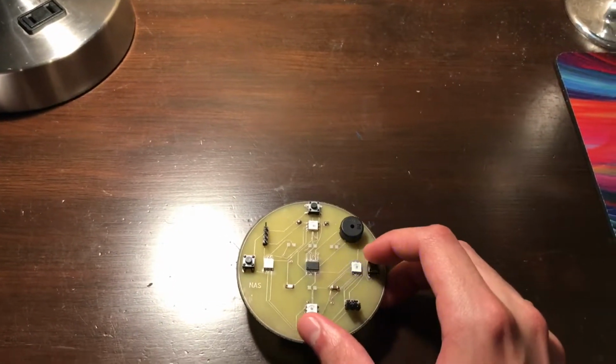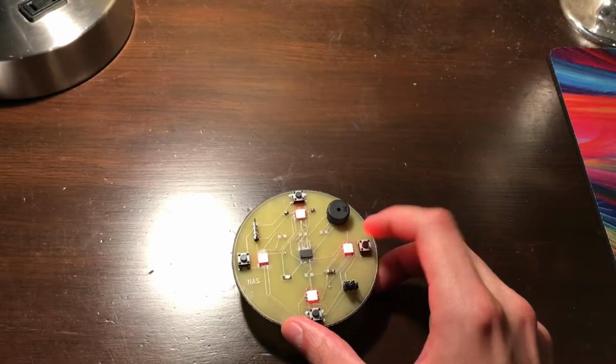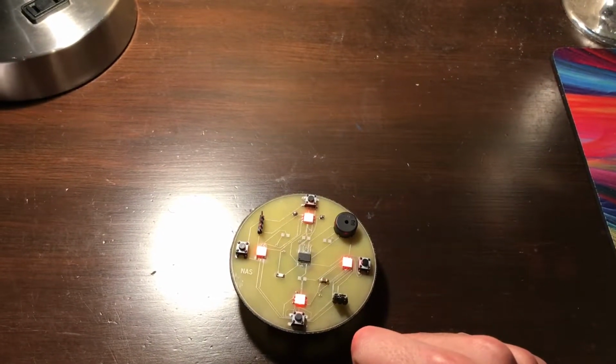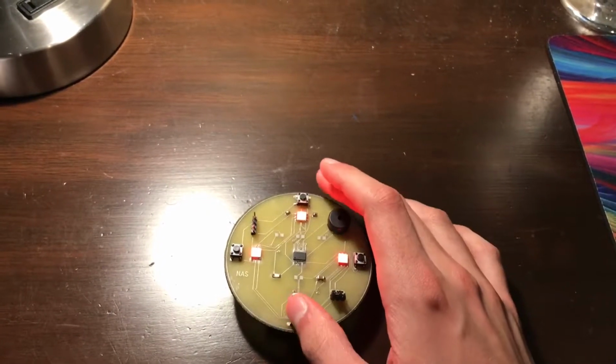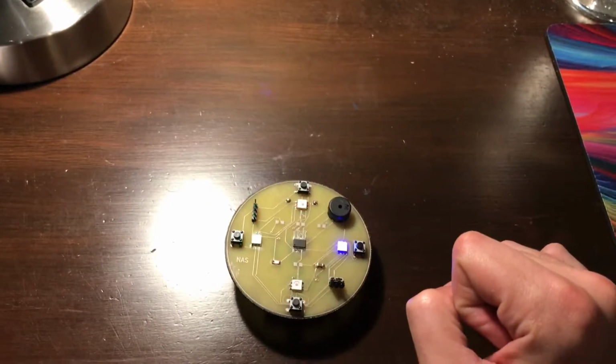If you hit a wrong button, as you'd expect, the game will go to this lose animation, and you'll lose the game. You just hit another button to go back to the start.